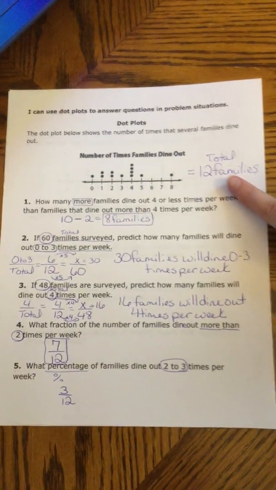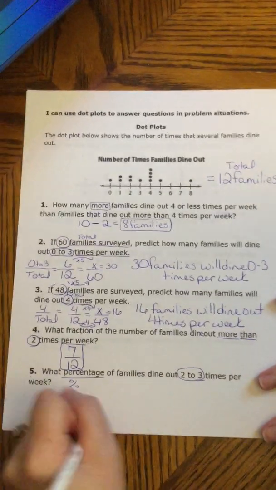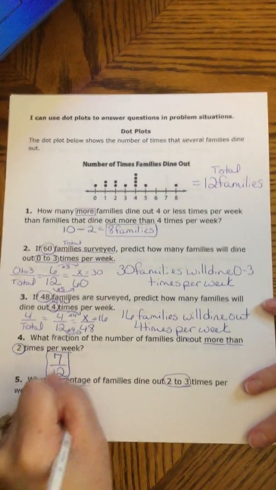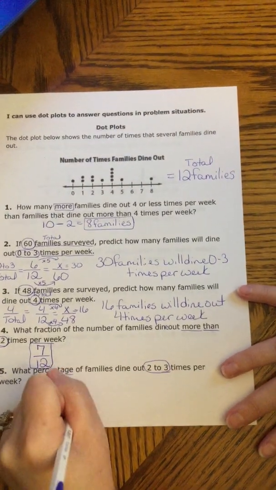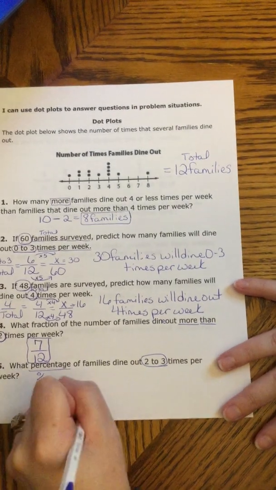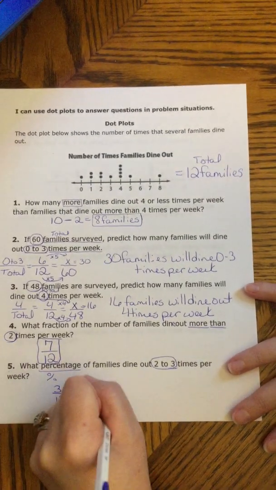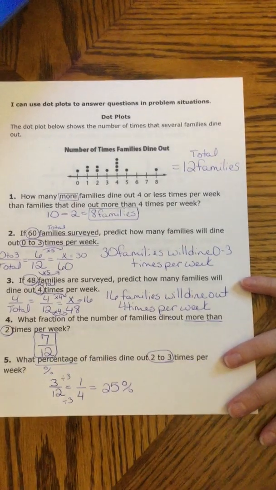One way that you can do this to make it a little bit easier is you can simplify the fraction. So I know that 12 is divisible by 3, and so is 3. So 3 divided by 3 is 1, 12 divided by 3 is 4, that's 1/4. For those of you that already know, 1/4 is equal to 25%.